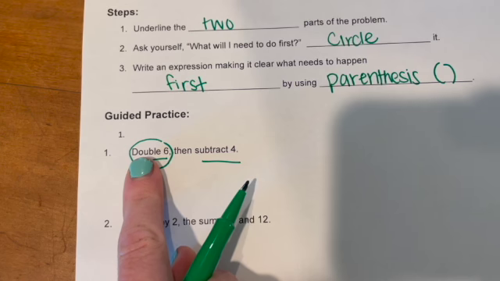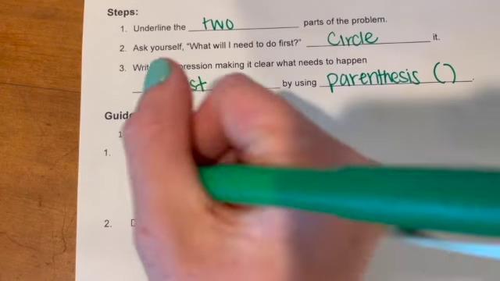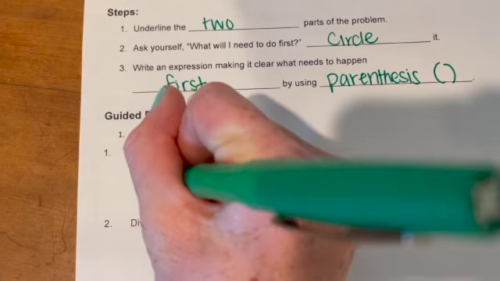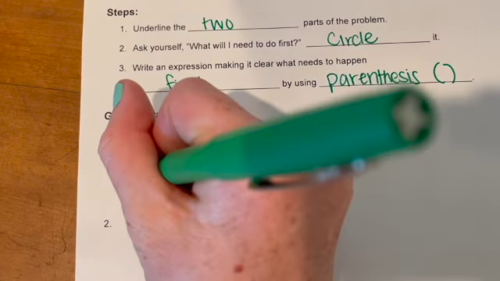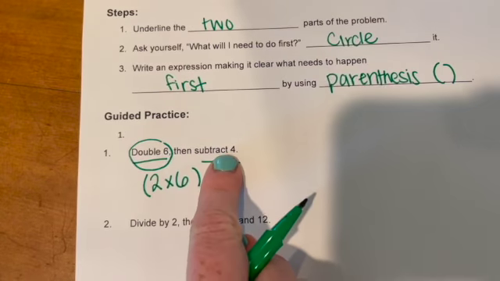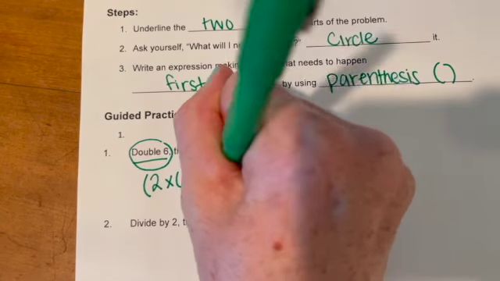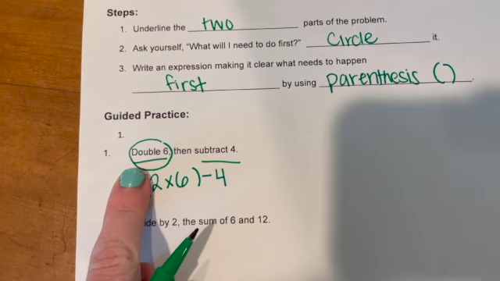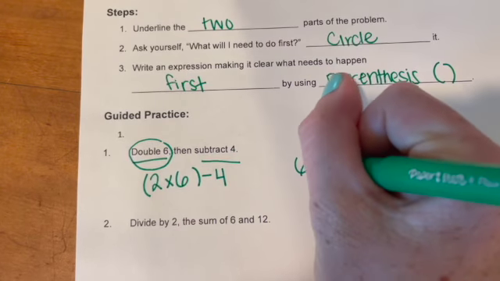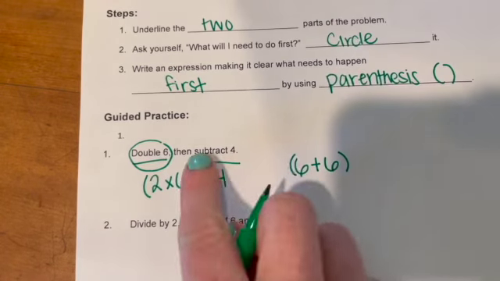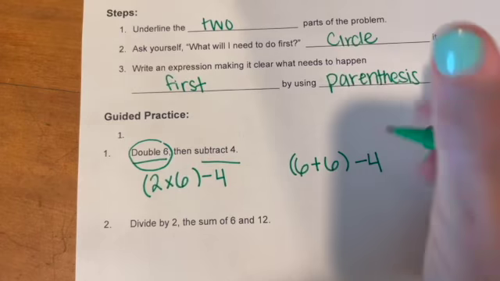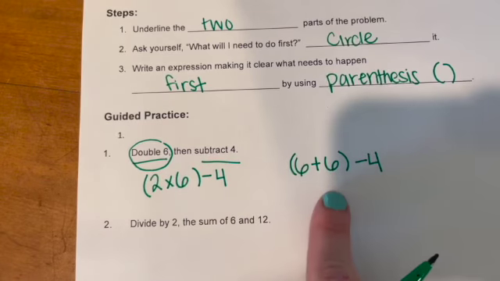So again, for double 6, I have to have that in parentheses. And I need to ask myself, what does double 6 mean? Double 6, I could do 2 times 6. That means that there's double 6. So I'm going to put that in parentheses and then subtract 4, minus 4. Another way I could have said double 6 is 6 plus 6 in parentheses because I need to double it first, then subtract 4. Both are correct for double 6.